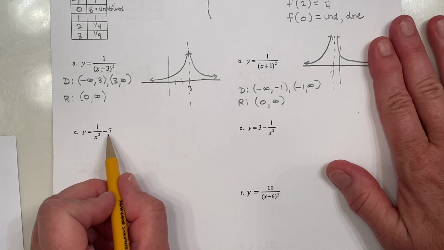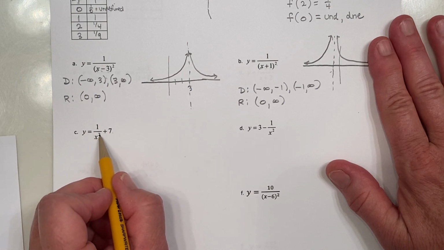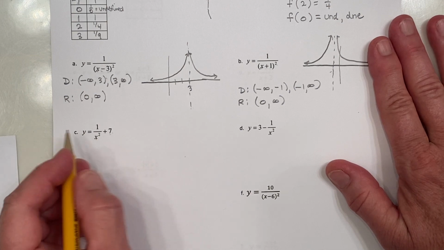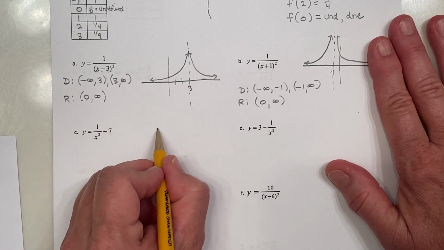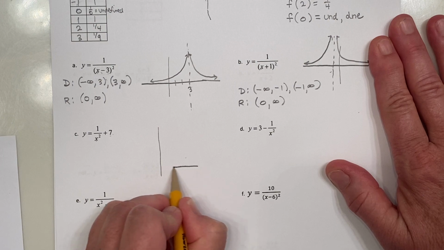All right, notice that the placement of the +7 is not with the x. We only have x squared. So in this case, this is going to be a vertical shift, a vertical shift up 7. All right, so how do I handle that?